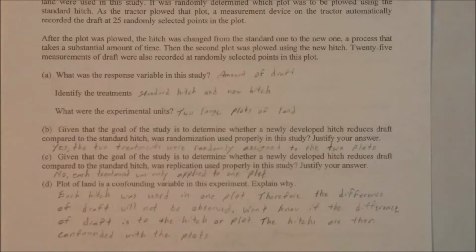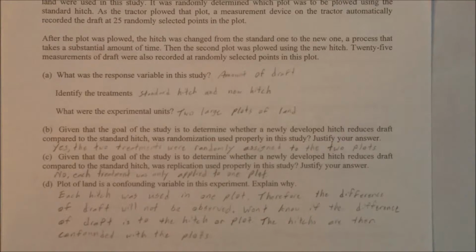Part A of the AP problem says, what was the response variable in this study? The response variable was the amount of draft used, because this is the thing that will change in your experiment, what you're trying to find. Identify the treatments. The treatments were the standard hitch and new hitch, because that is what you were using to test. Like one plot had the standard hitch and one plot had the new hitch.